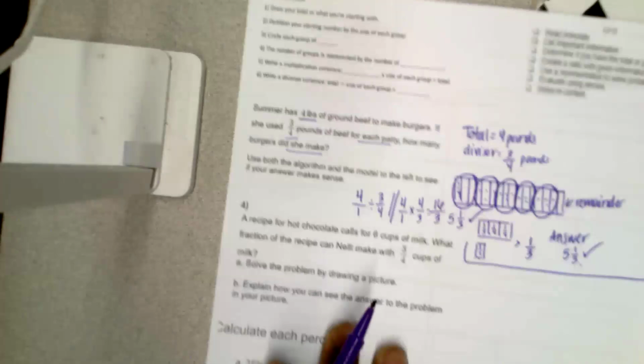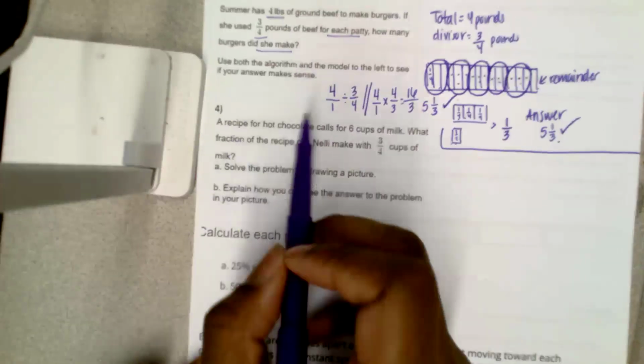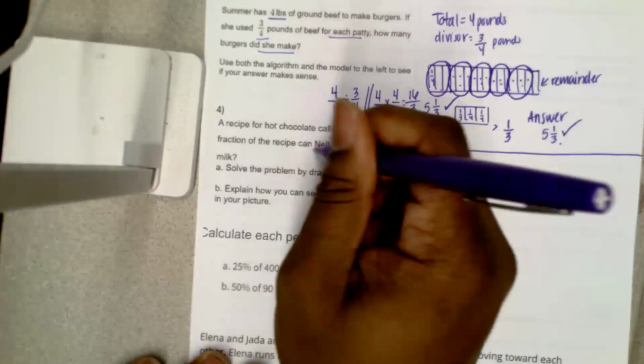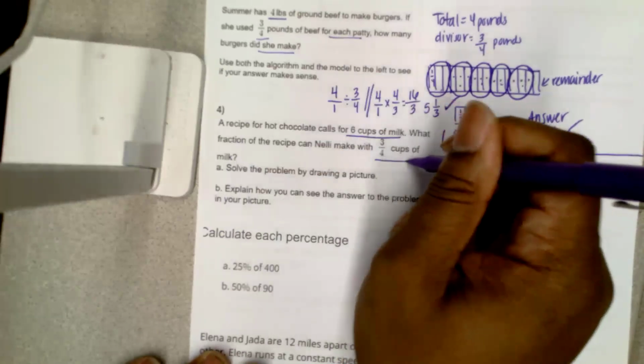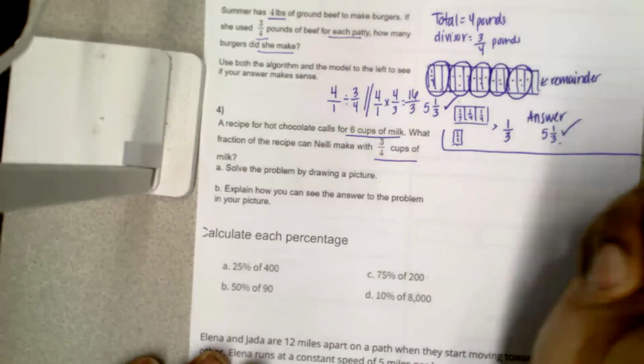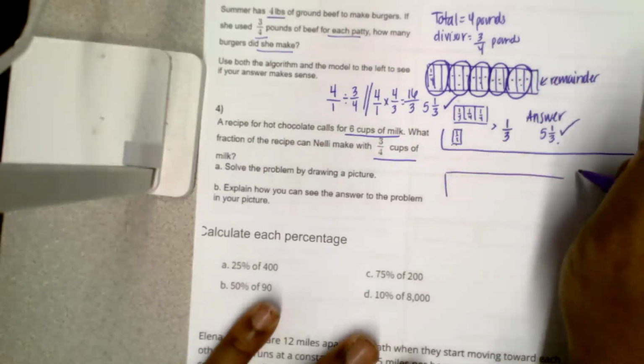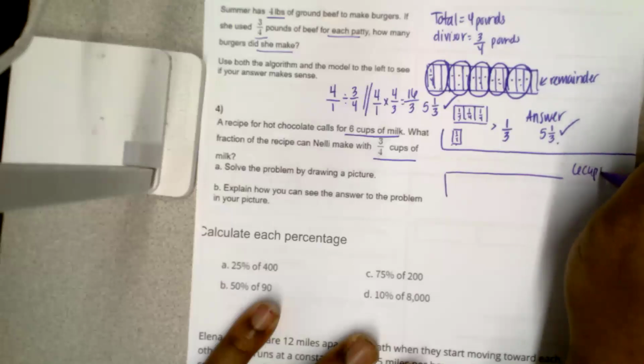All right, let's look at this one. A recipe for hot chocolate calls for 6 cups of milk. What fraction can Neil make? And 3/4 cups of milk. So we know it's 6 cups of milk total.